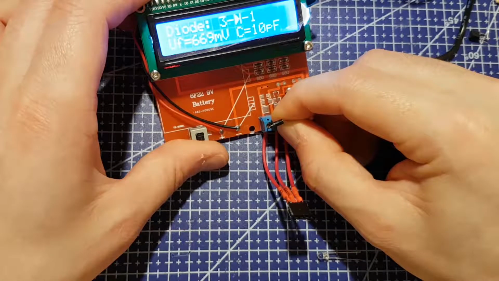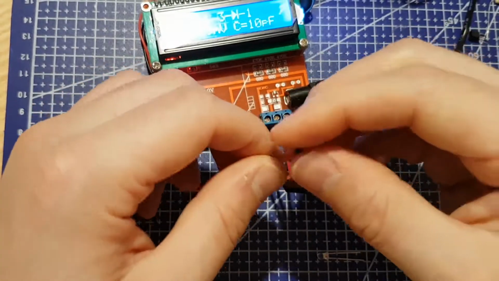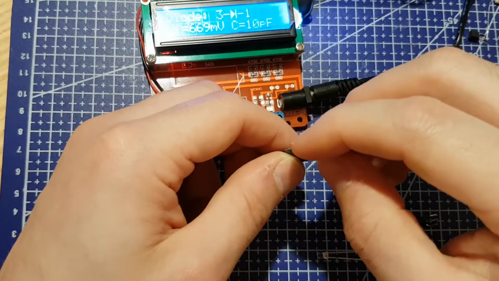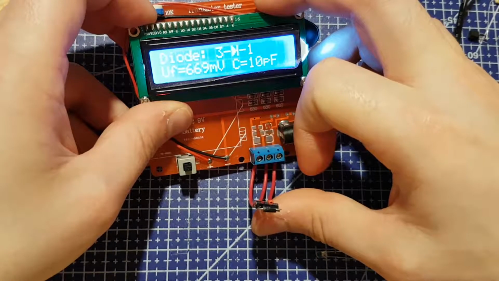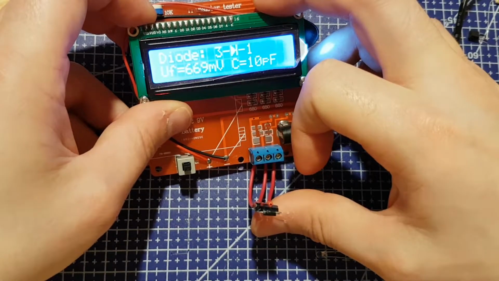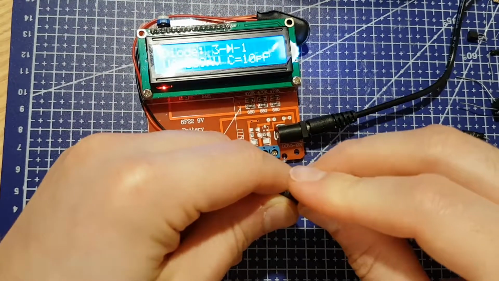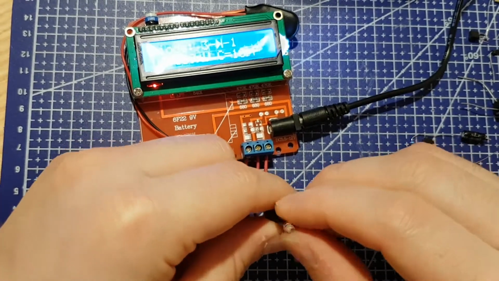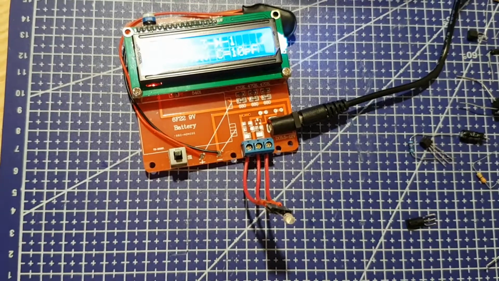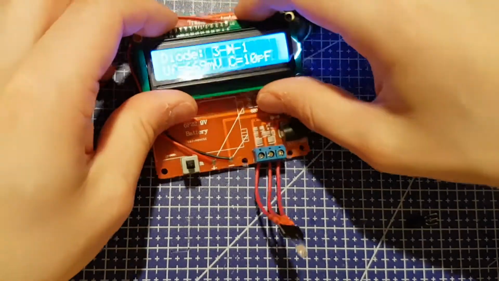So yeah, diode, pins 3 and 1, which is what I've pushed it onto, forward voltage 669 millivolts. Now if I was to attach this diode exactly the same way but in the pin header, we should get the same readings. Yep, diode 3 to 1, 669 millivolts, 10 picofarads. You can actually put 2 diodes in this one, I believe, and it will tell you which way they're connected. So if you get the diodes that are in one package, like the TO220 package, and they've got 3 terminals, you can plug it into this device and it will tell you which diodes are connected to which terminal.